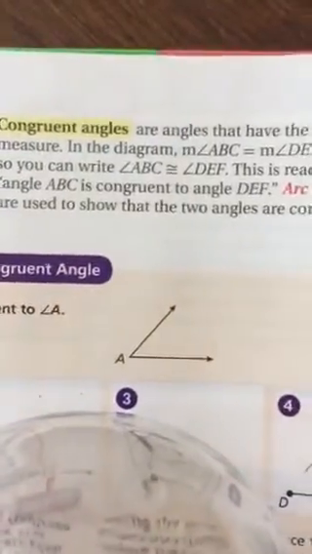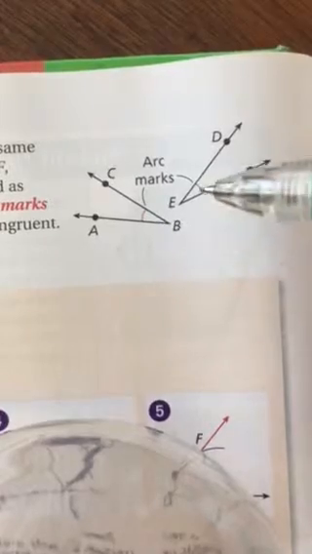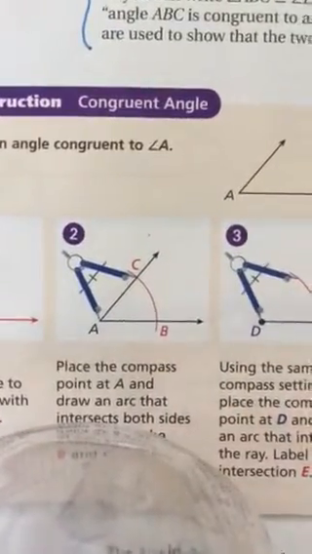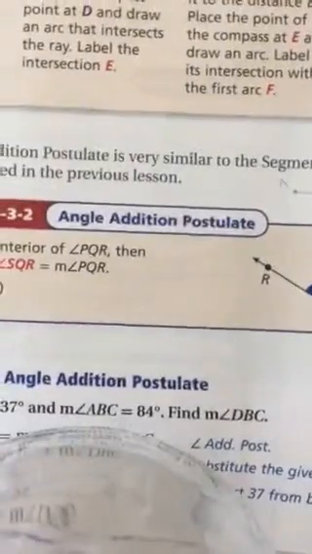Okay, we looked at the things at the top of this page, which was congruent angles and how we mark them. Remember, congruent angles have to be the exact same size, and we mark them with 2 arc marks that are the same. Another thing that we learned was how to construct a congruent angle. Now we need to go down and look at the angle addition postulate.